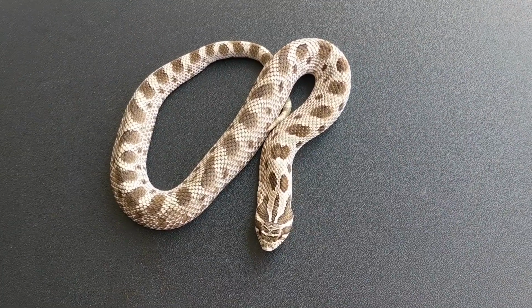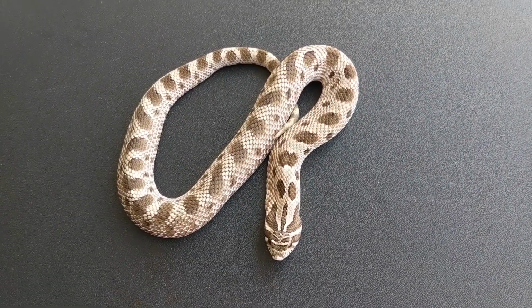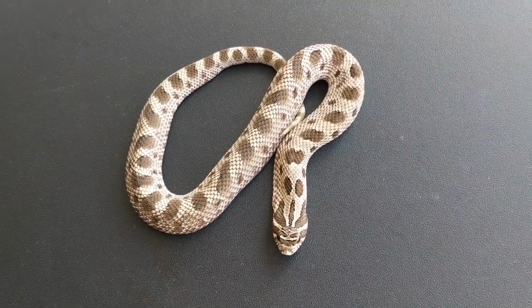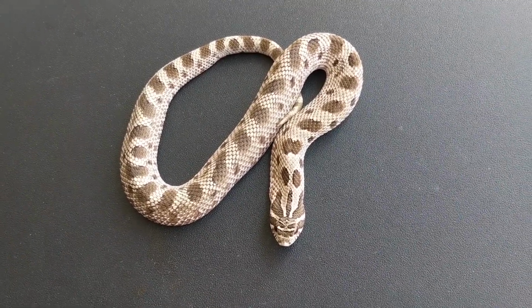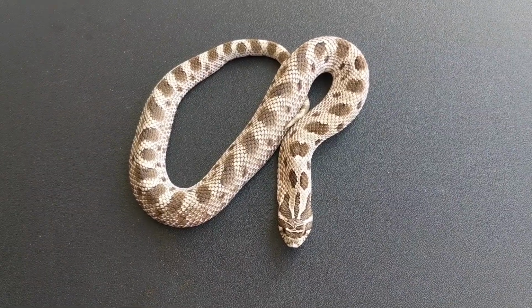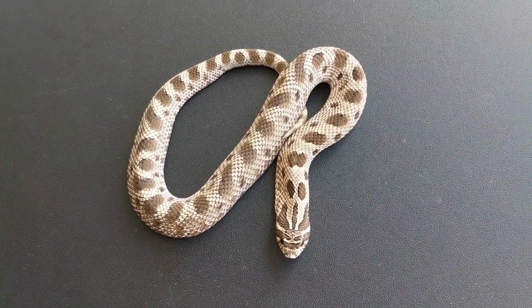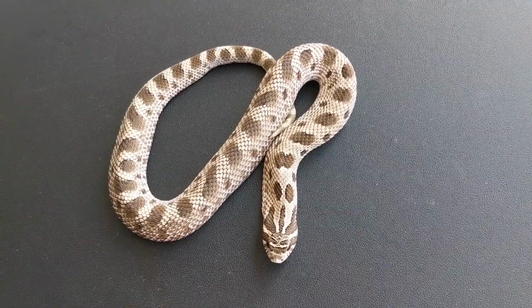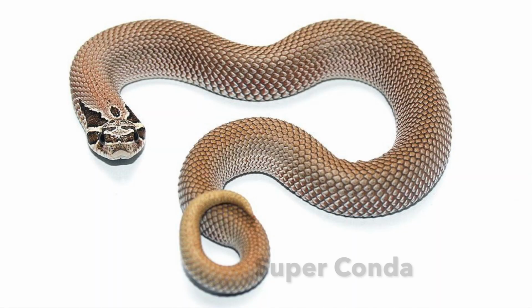Now, since it's an incomplete dominant, that means that it has a super form. The super form happens when the animal has two copies of the trait. So if he was a super conda and had two copies of the trait, then his pattern would be even more reduced. The super condas only have a pattern on their head, and the rest of their body is patternless.